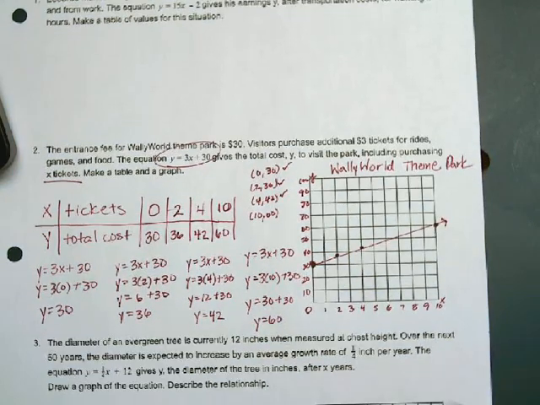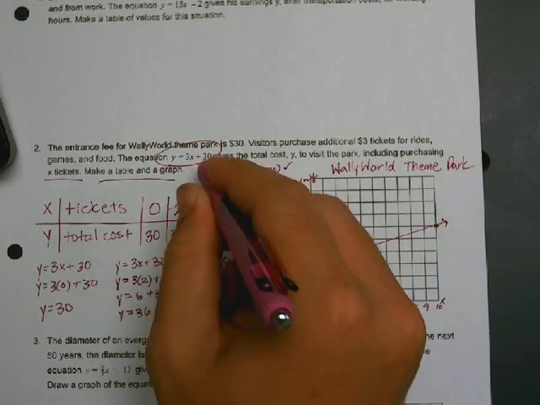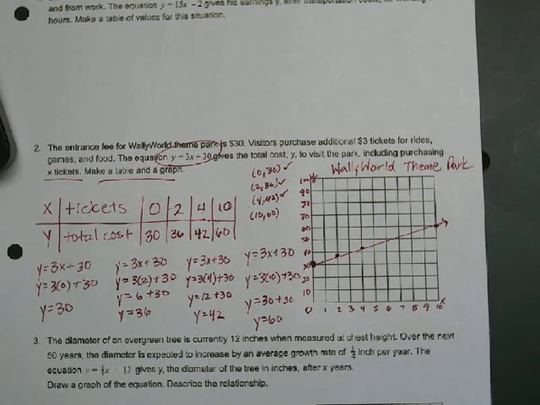So your two steps were to make a table and a graph. I've made the table that represents the equation, and I've made a graph that represents that equation. Okay. Now let's go to the back side. I'll work a couple of these on the back.